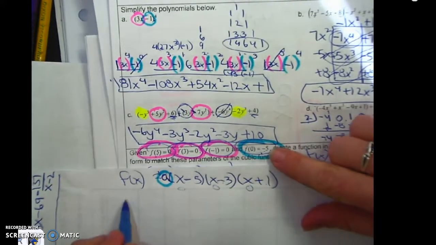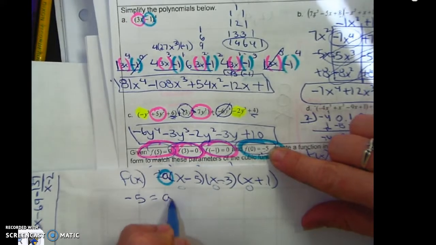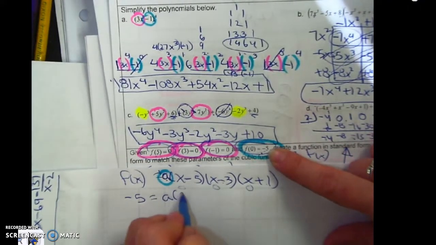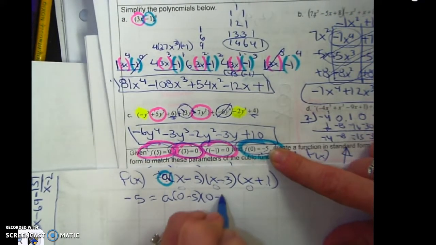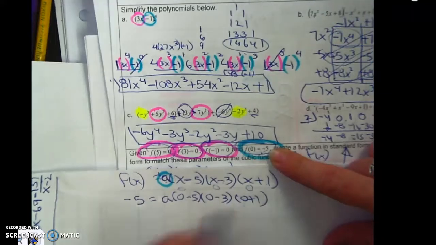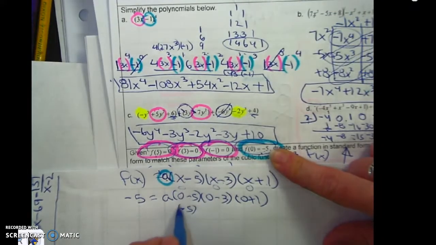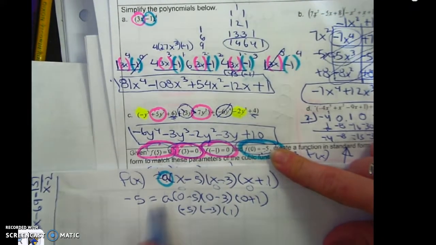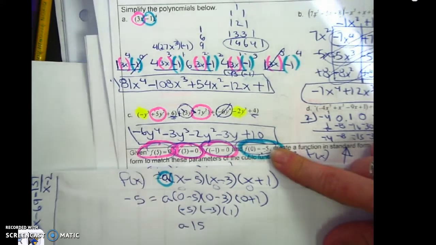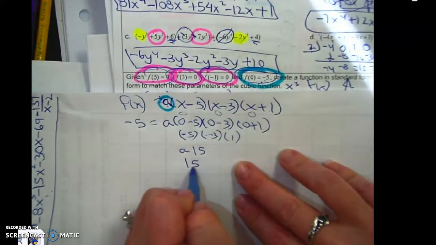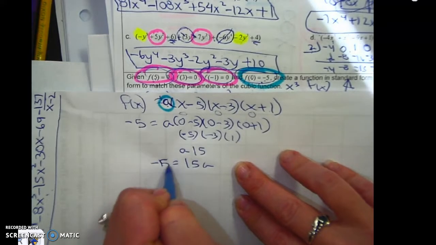So what I'm going to do is I'm going to take negative 5, plug it in for my y, and I'm going to find that value that has to go right in front. 0 minus 5, 0 minus 3, 0 plus 1. So I have negative 5 times negative 3 times 1, which is 15a. So instead of writing a15, I'm going to write 15a equals negative 5.